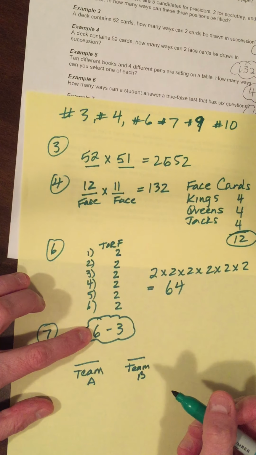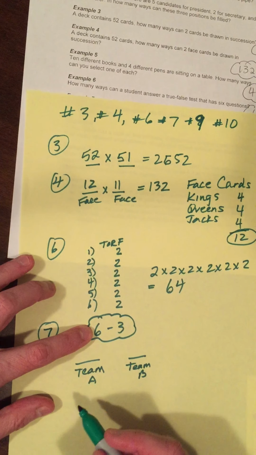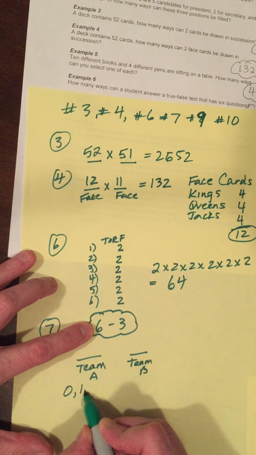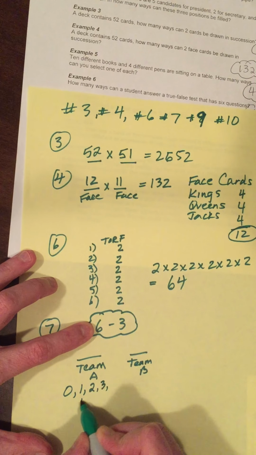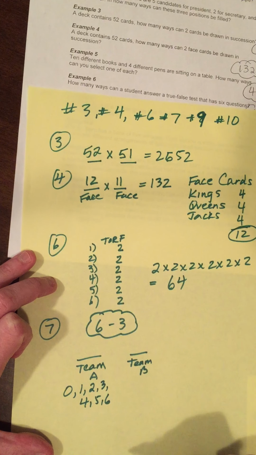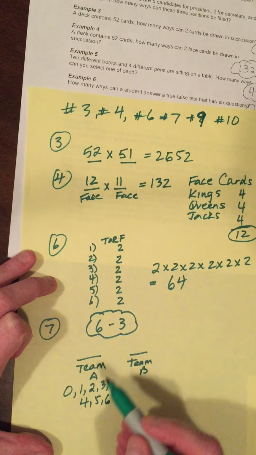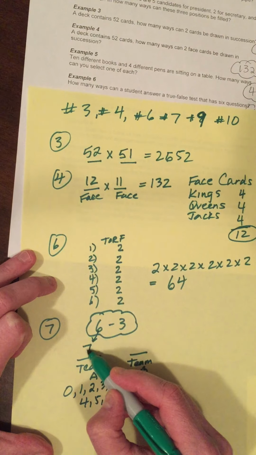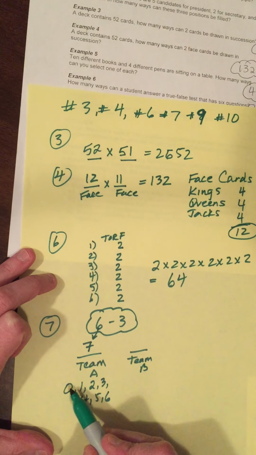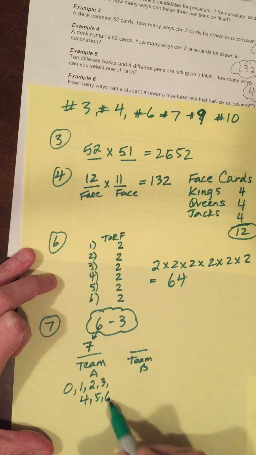Your first team, we could have had 0. So it could have been 0 at halftime for the first team. It could have been 1. It could have been 2, 3, 4, 5, or they could have scored all 6 points in the first half. So the first team actually has 7 possible choices for their score: 1, 2, 3, 4, 5, 6, 7.